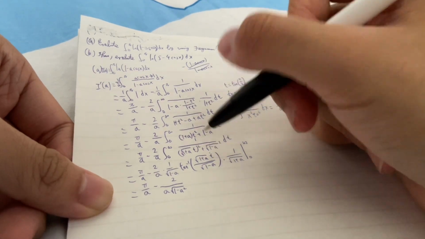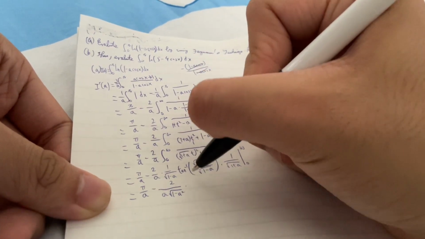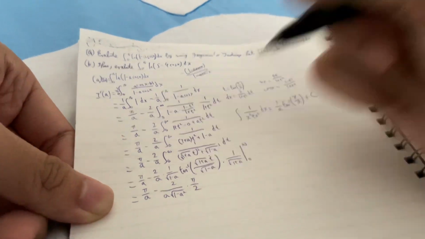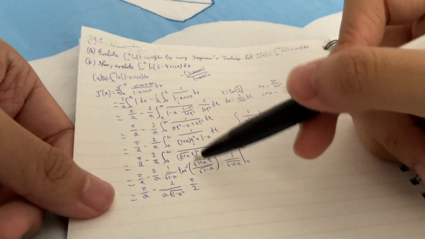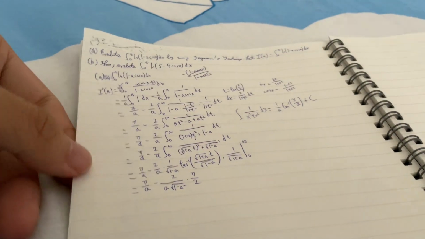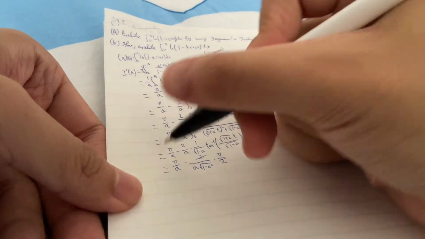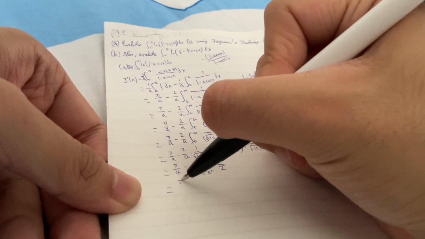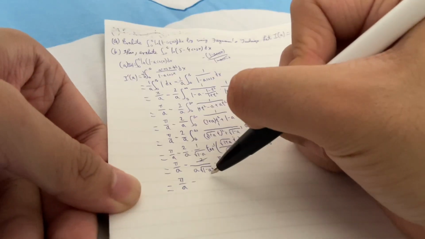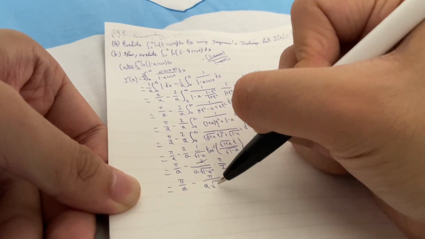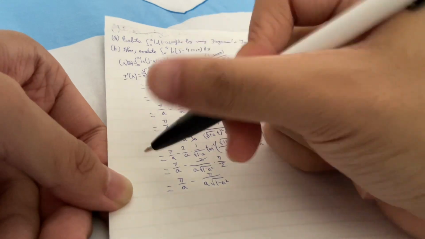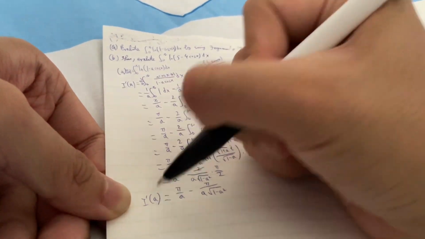Put infinity inside, you get inverse tangent of infinity, which is pi over 2, and put 0 inside, you get 0. The 2 and 2 cancel, so this is equal to pi over a minus pi over a times the square root of 1 minus a squared. Remember, this is equal to I prime of a.